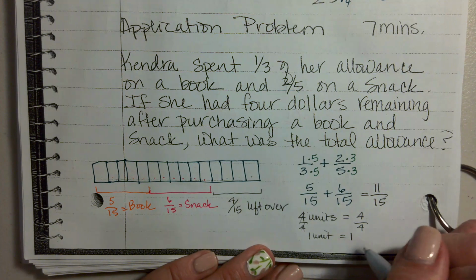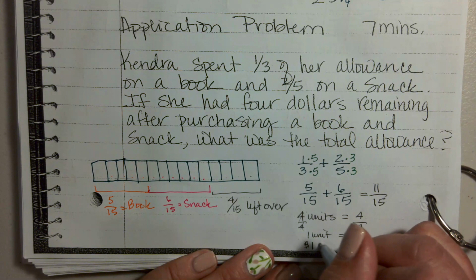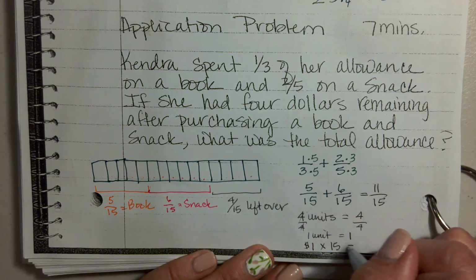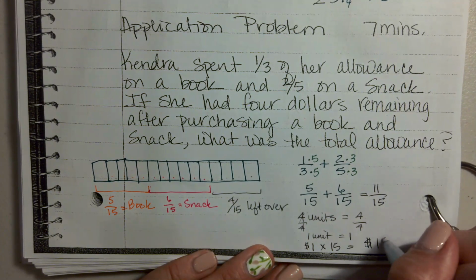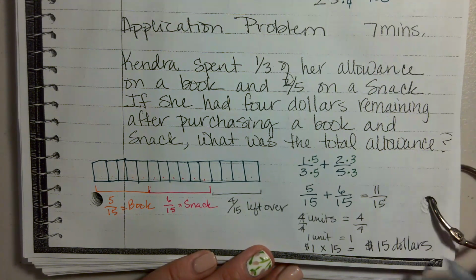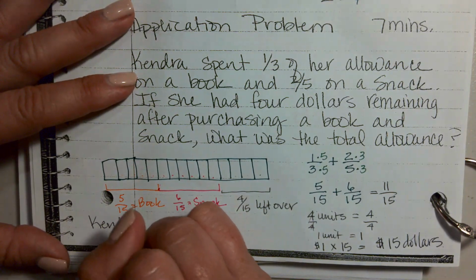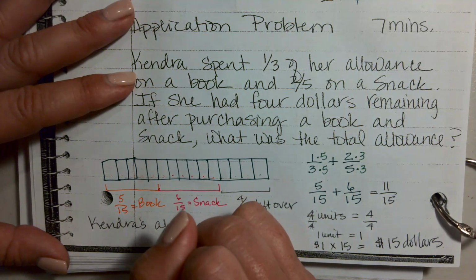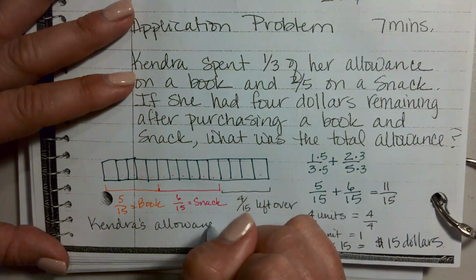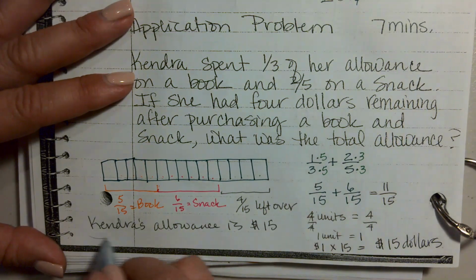So I have to take that $1 times 15, which is $15. So Kendra's allowance is $15. So here's the answer. Kendra's allowance is $15.